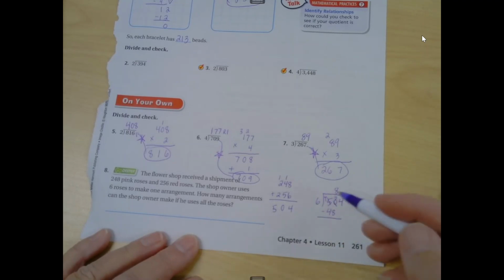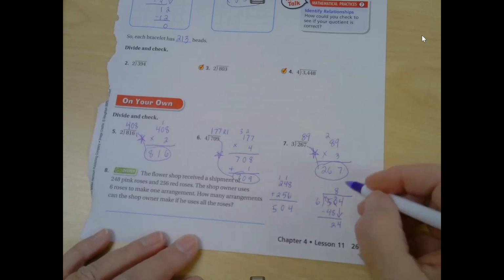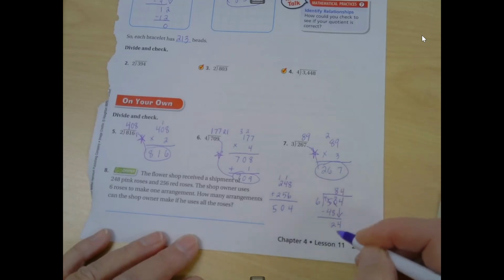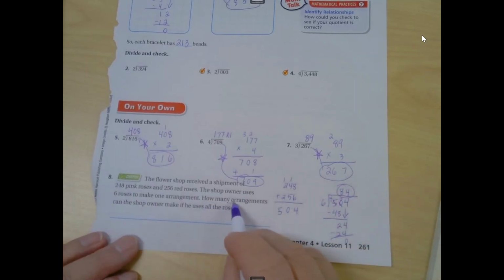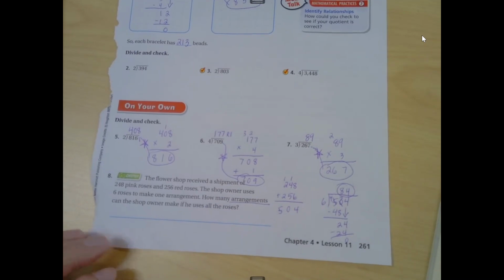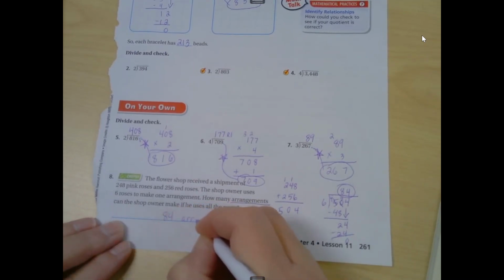Okay, 10 take away 8 is 2. Bring down the 4. How many times does 6 go into 24? That would be 4 times. 4 times 6 is 24, and I get 0. So it says how many arrangements? So I'm going to write 84 and the word arrangements.